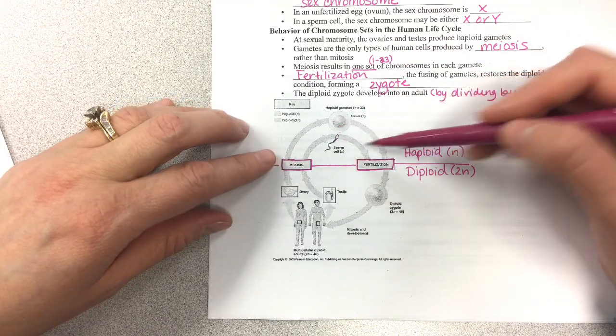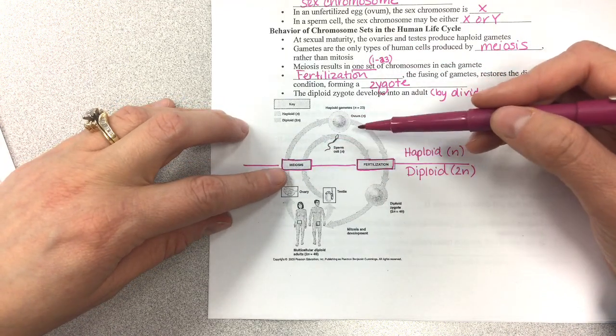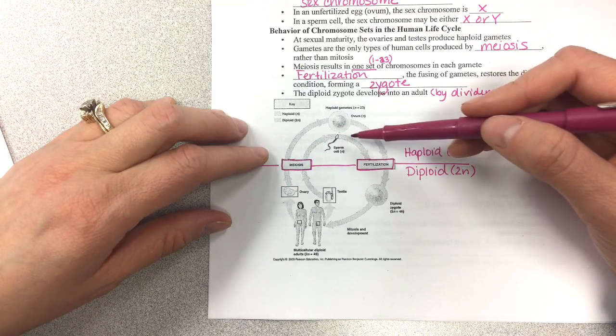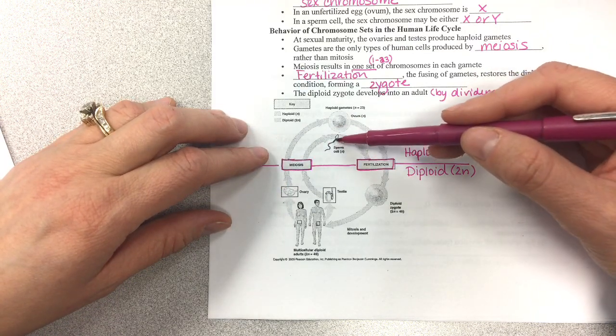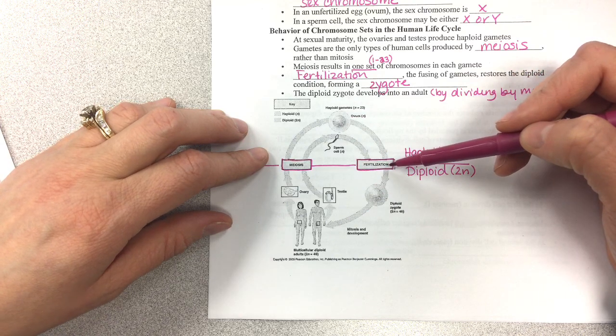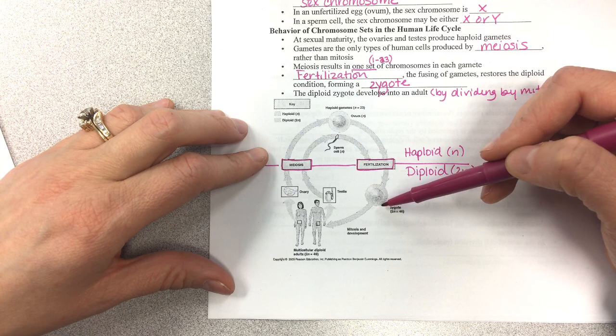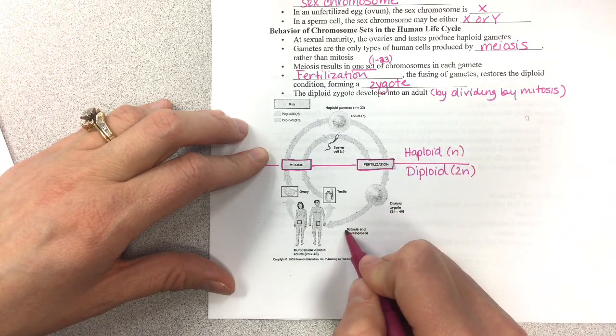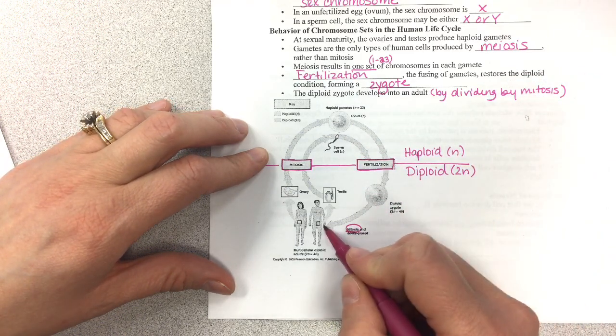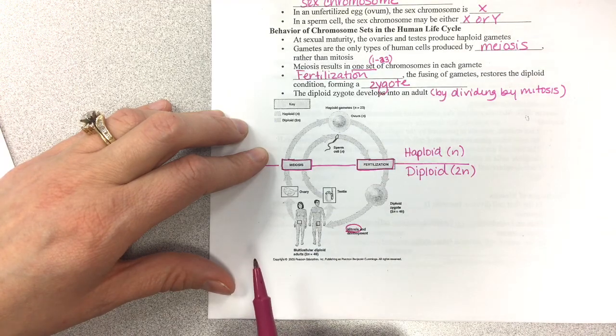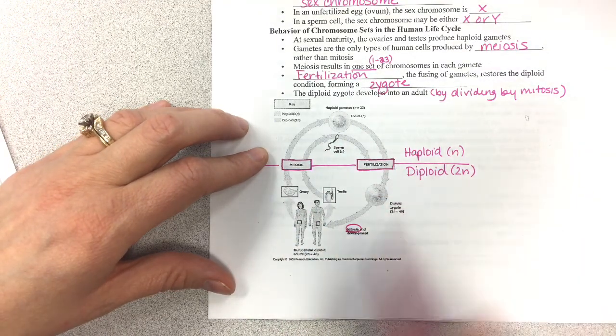Those are the only cells in our life cycle that are haploid, the egg and the sperm cell. When the sperm fertilizes the egg, that process is fertilization. We get a diploid zygote. It has two of every kind of chromosome. It divides by mitosis and goes through development, and we end up with a human. And so that is our life cycle.